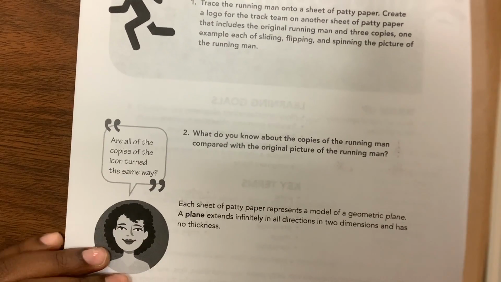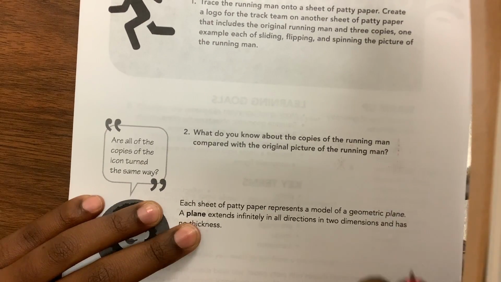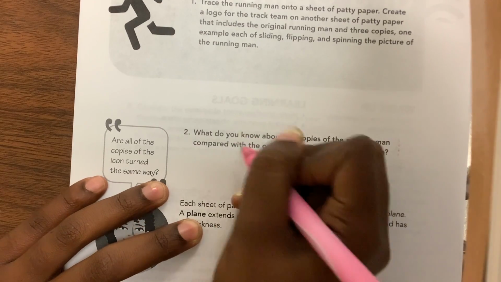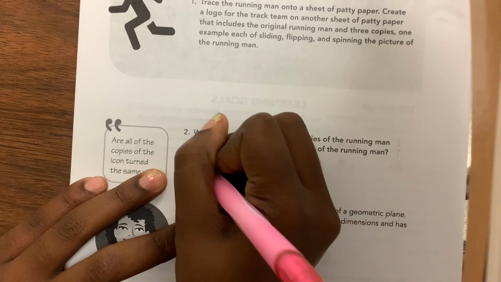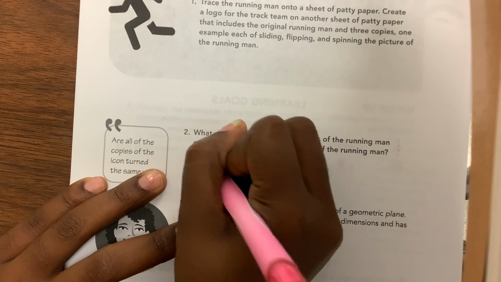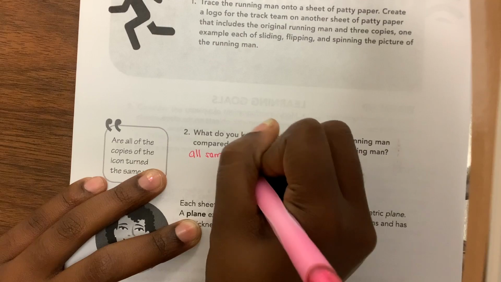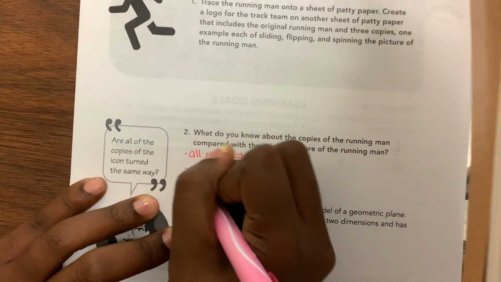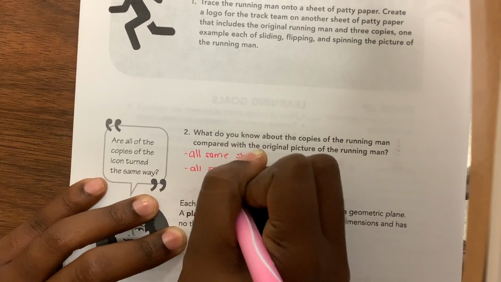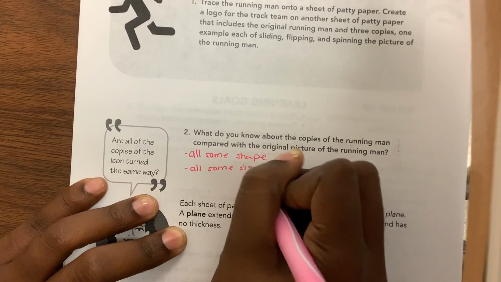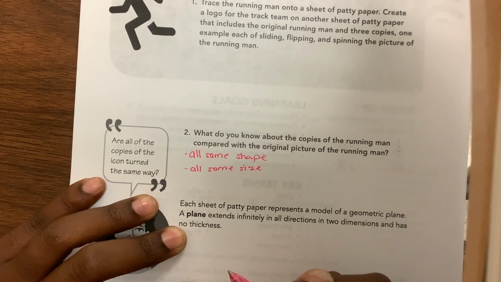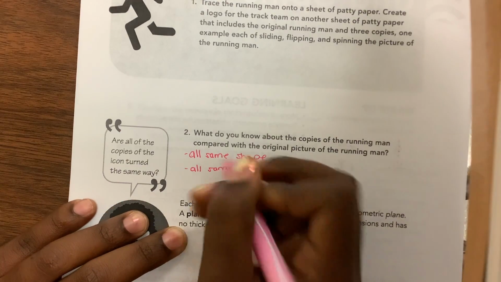All right, so some things that we can talk about the Running Man. We could say, I know that they were all the same shape. They were all the same size. And if something's the same shape, same size, what is that called? I hope that you said congruent. That is correct.